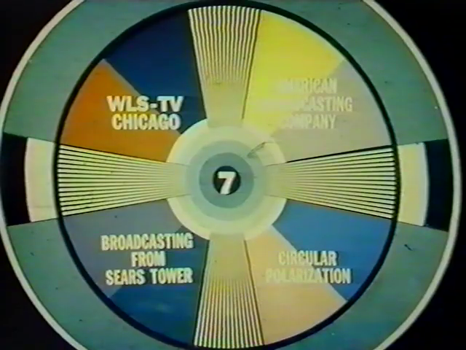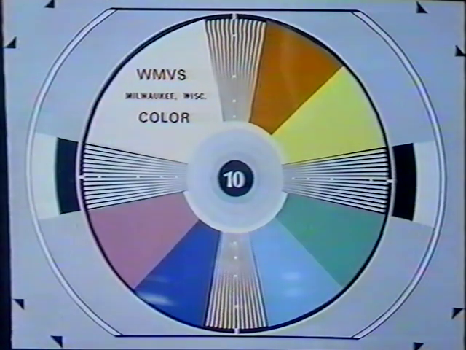Finally, a couple of the so-called bullseye patterns, and these ones are in colour. In a way, you could say they're more of a tuning signal, or combined tuning signal and test pattern, and nowadays these are being edged out by electronic colour bar patterns.